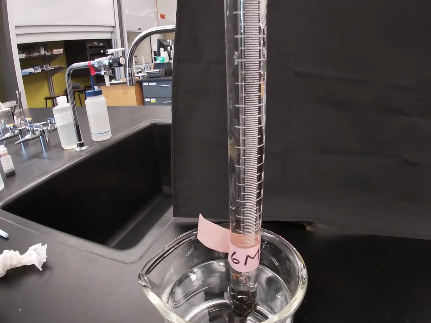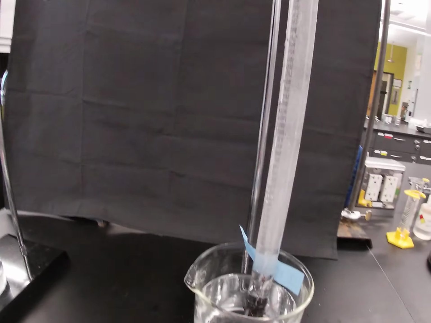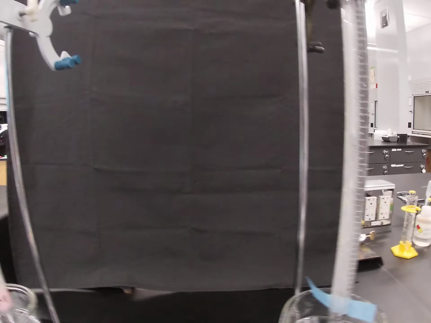You can see numerous bubbles forming, and if I sneak in really close, you can almost see the bubbles from the magnesium ribbon there right below that label. The gas sort of filling the tube and the gas accumulating at the top. Much, much smaller bubbles and a much slower rate of reaction taking place in the tube with the more dilute acid.